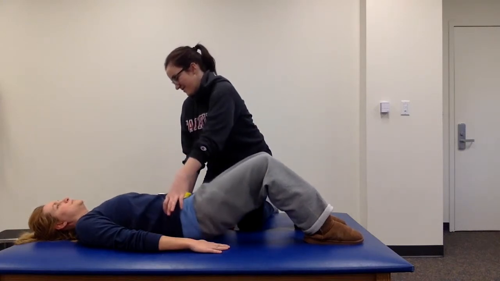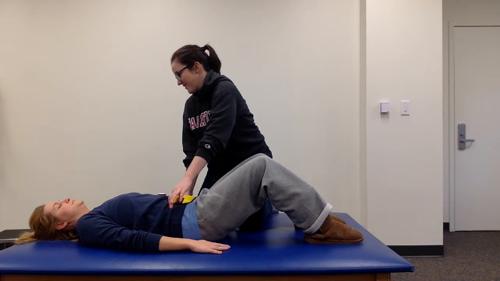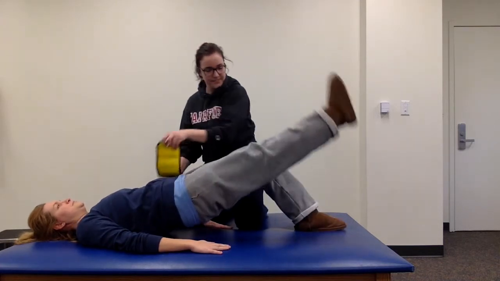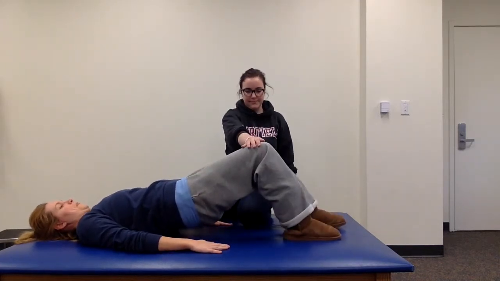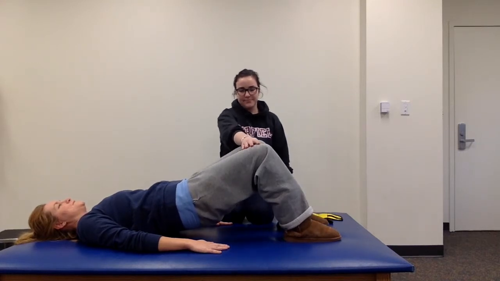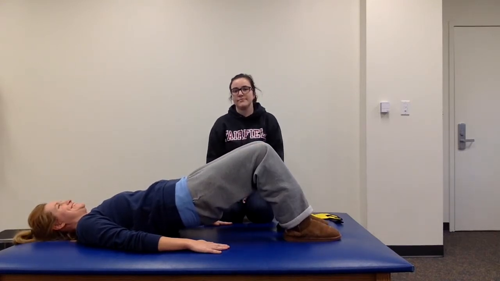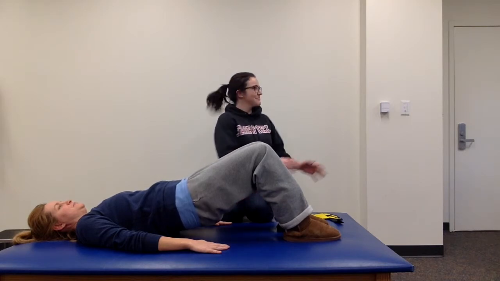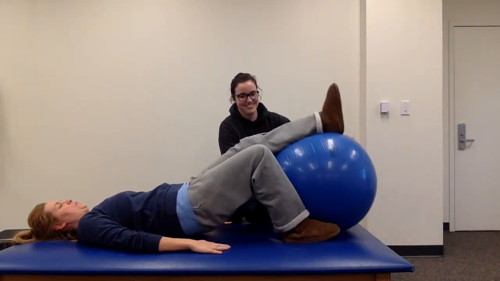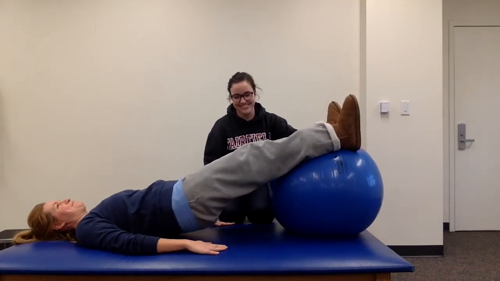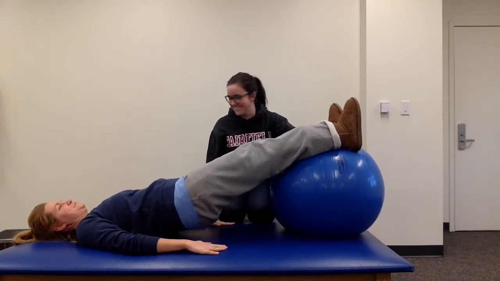Have the patient hold the bridge position and alternate extending the knees. To challenge proprioception and balance, perform a bridging exercise using a large gym ball positioned either under the back with the feet on the floor or under the feet while lying on the floor.